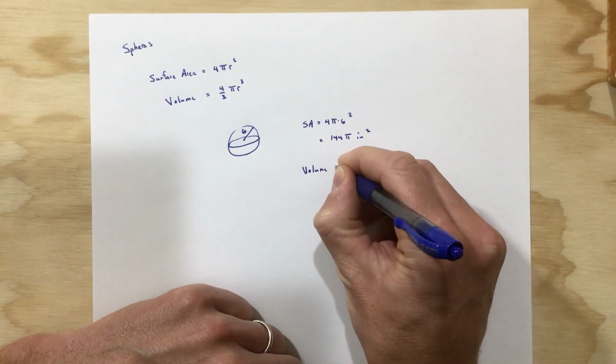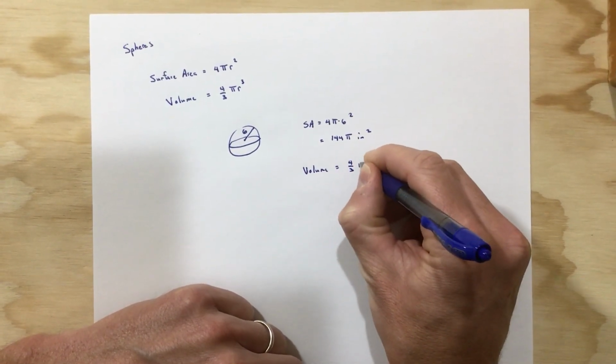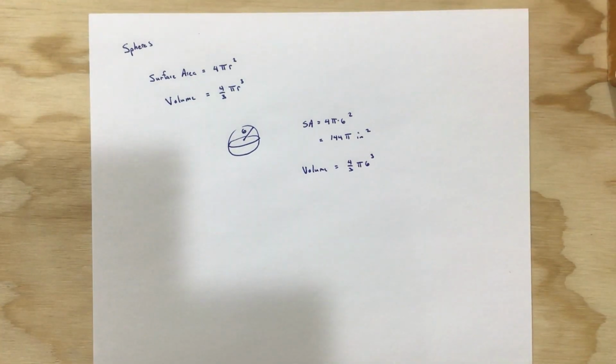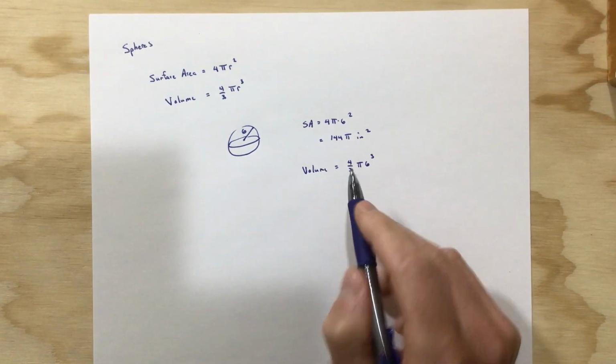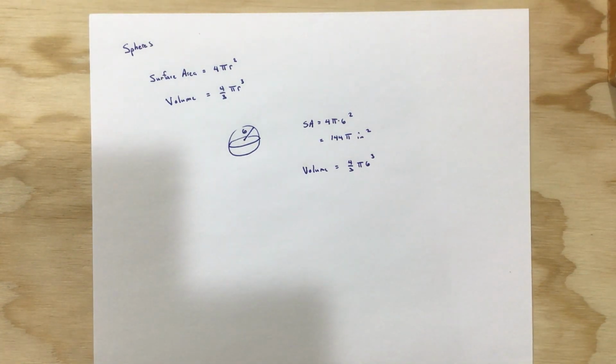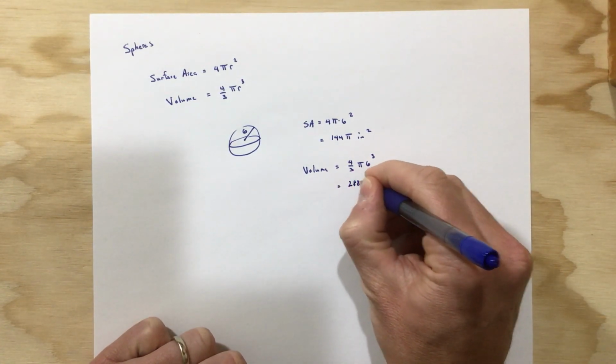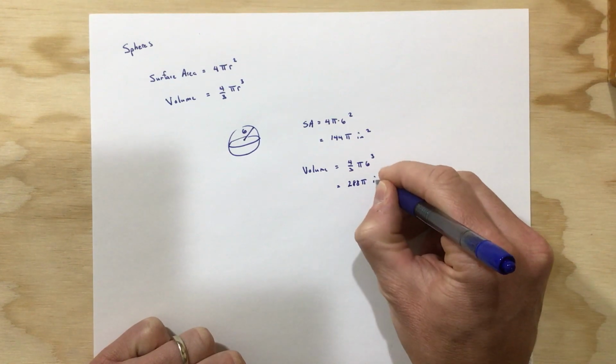The volume is going to be 4/3 pi r cubed. And it doesn't matter. You can do 4 times 6 cubed and then divide by 3. Most of the time on my calculator, I'm going to do 4 divided by 3 times 6 cubed. And that's going to be 288 pi cubic inches.